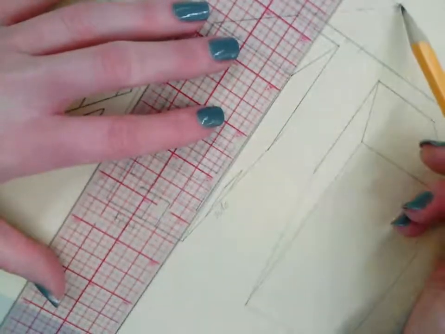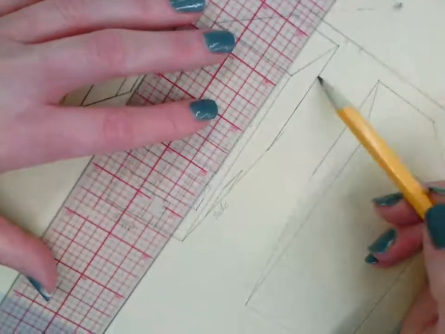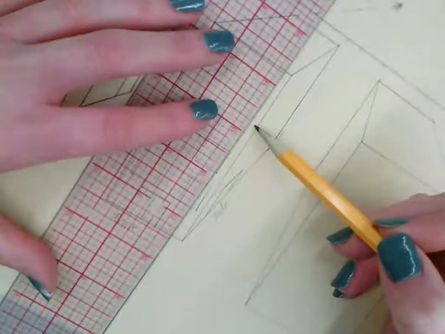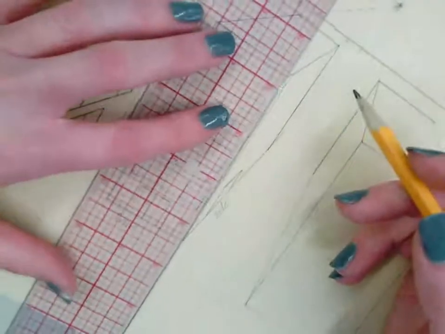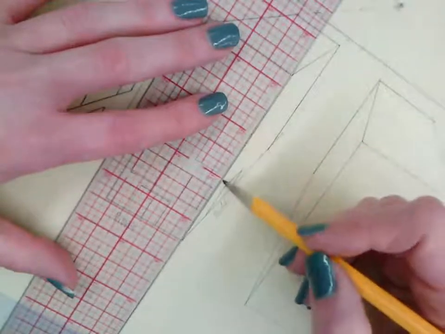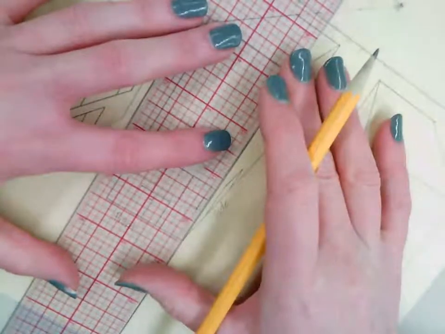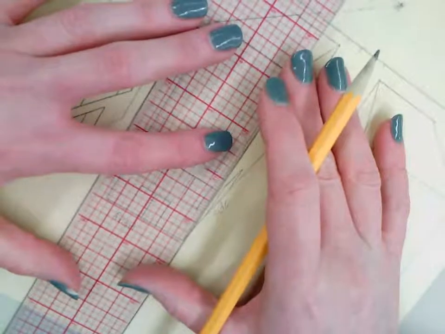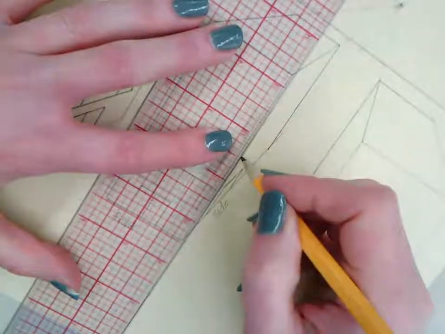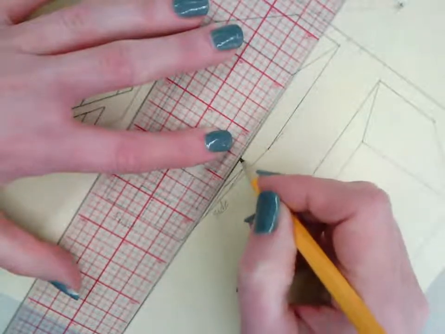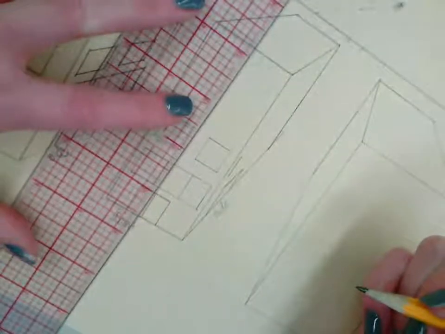I'm going to start with my vanishing point. Here's the closest line. Here's the farthest line. I want to start with the farthest line. Okay, so I'm going to line it up. I'm going to slide it over just a little bit, and I'm going to draw my vertical line. Okay, here's my vertical line.